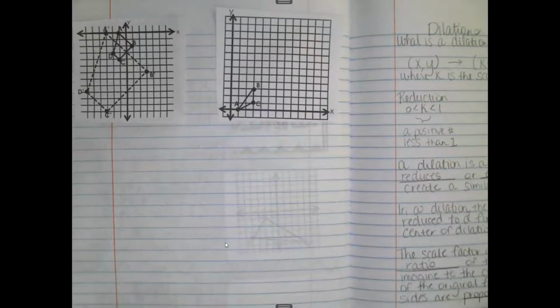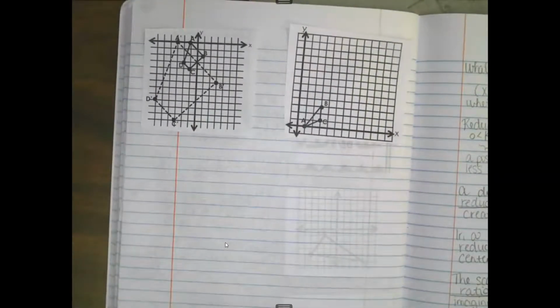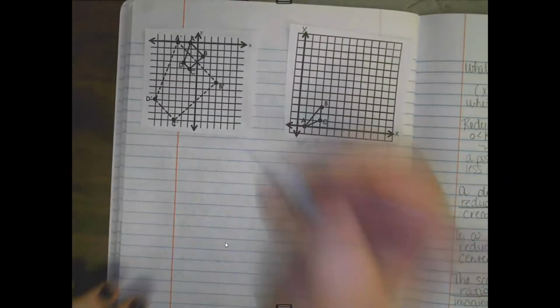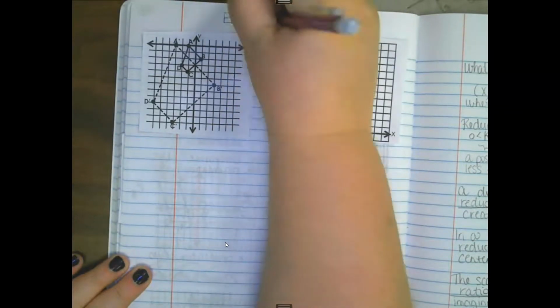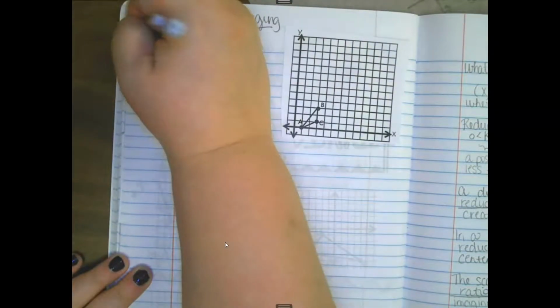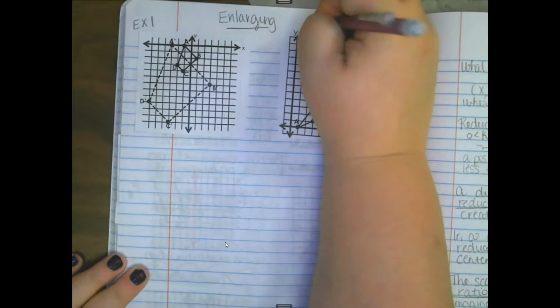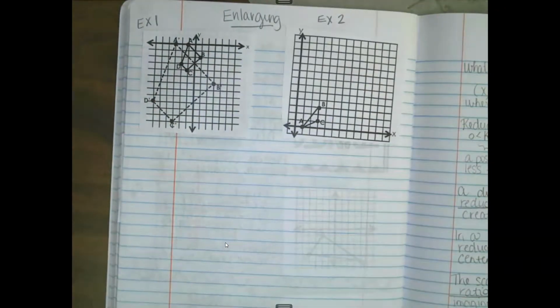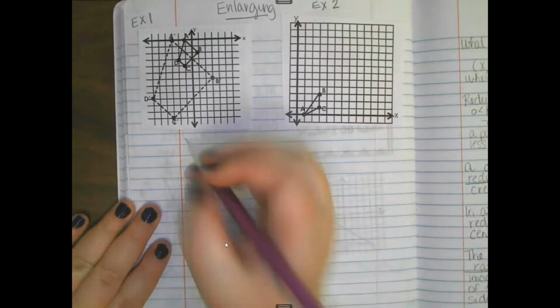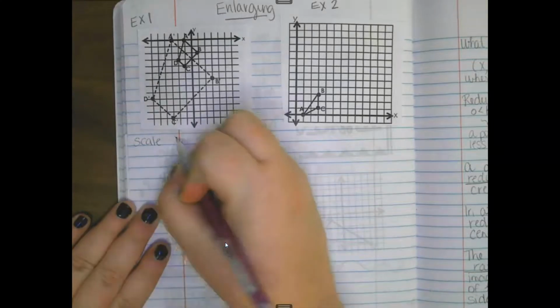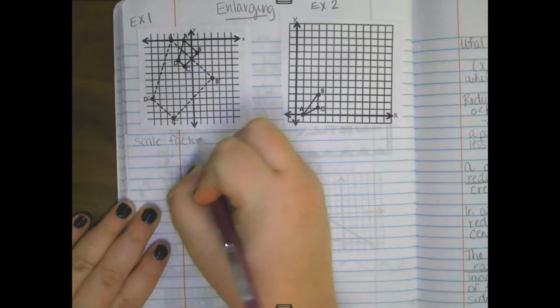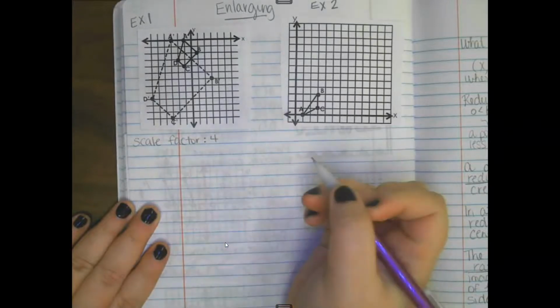All right, so you should have paused the video and drawn these, however you're doing it, if you came to pick it up. So this is going to be an example. We're going to be looking at enlarging first. So these are enlarging. This is going to be example 1, and this is going to be example 2. Alright, so for example 1, it tells us to use the scale factor of 4.